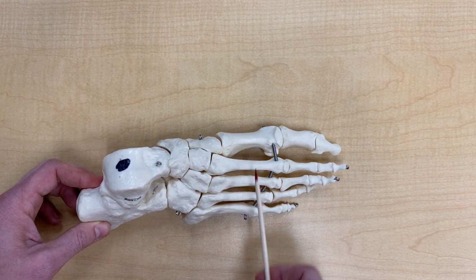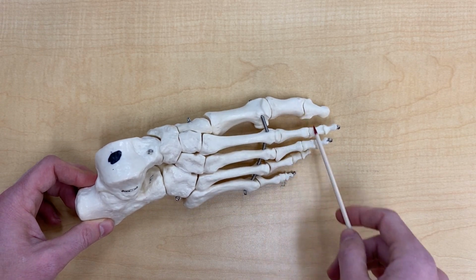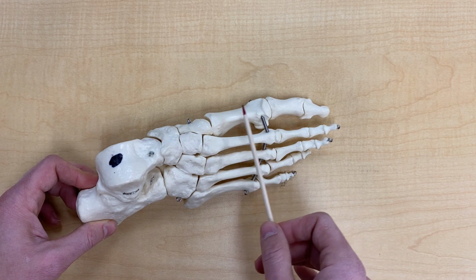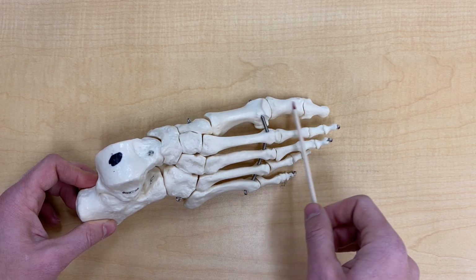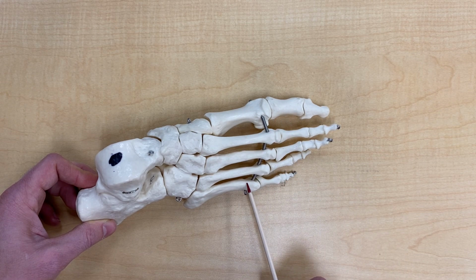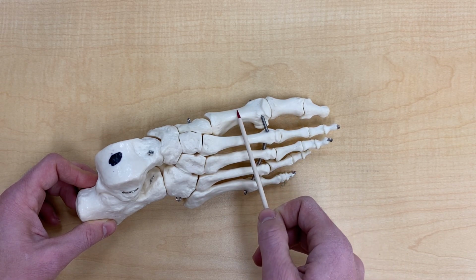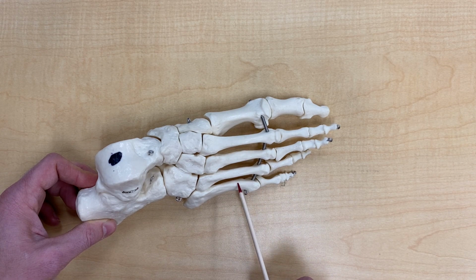These would be the metatarsals, and these bones would be called the phalanges. Now we're always starting from the big toe, and we're naming that as number one. And then we go number two, number three, number four, number five. So this would be metatarsal 1, metatarsal 2, metatarsal 3, metatarsal 4, metatarsal 5.